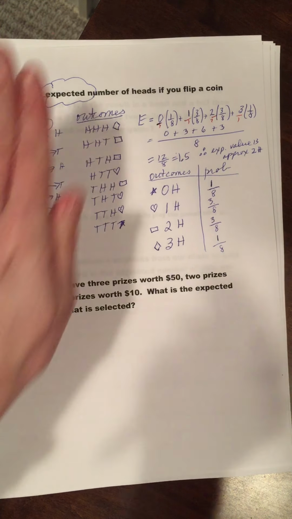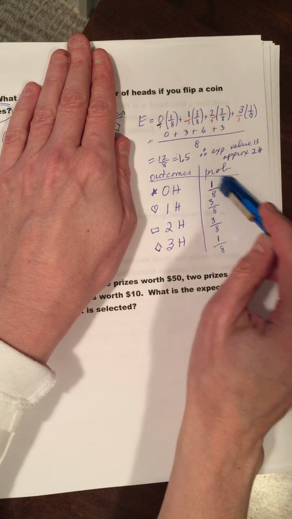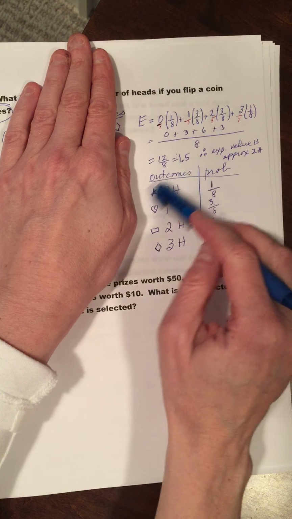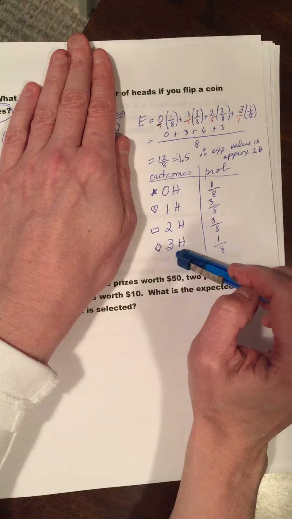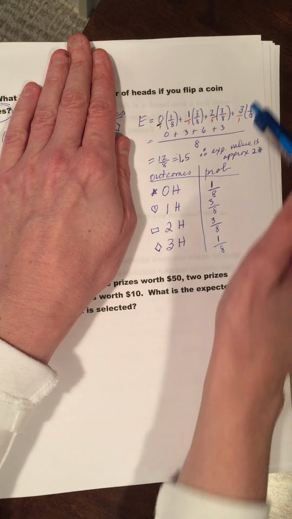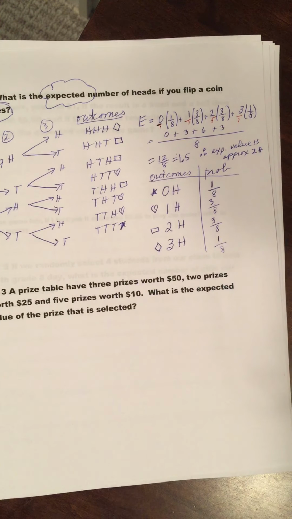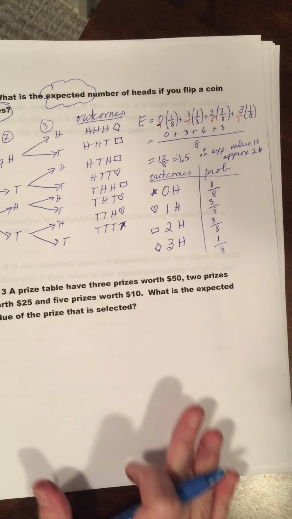So notice what's required of you in an expected value question. Probability distribution chart with all of the outcomes listed and all of their associated probabilities. Expected value formula with a beautiful therefore statement. Okay, let's do another one.